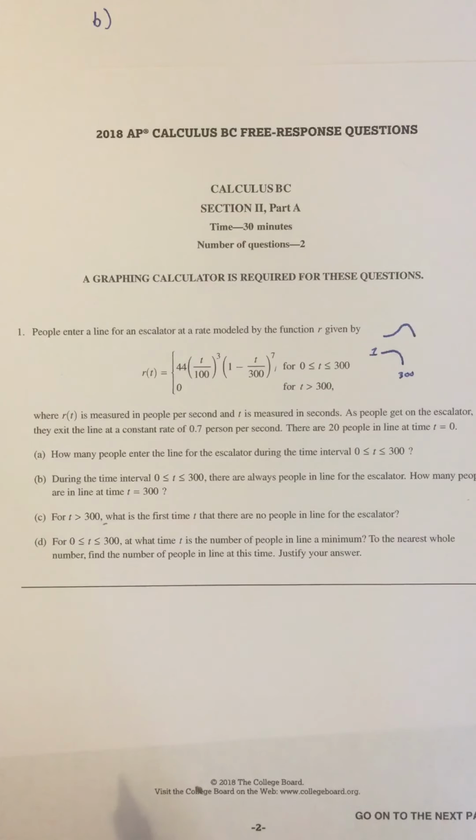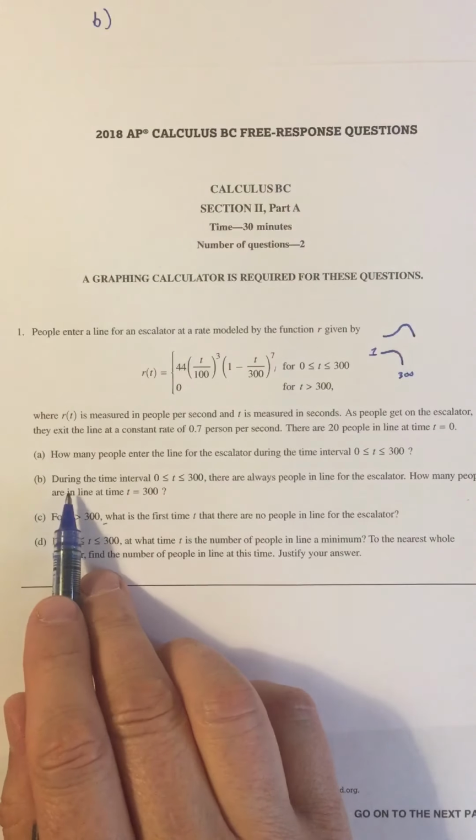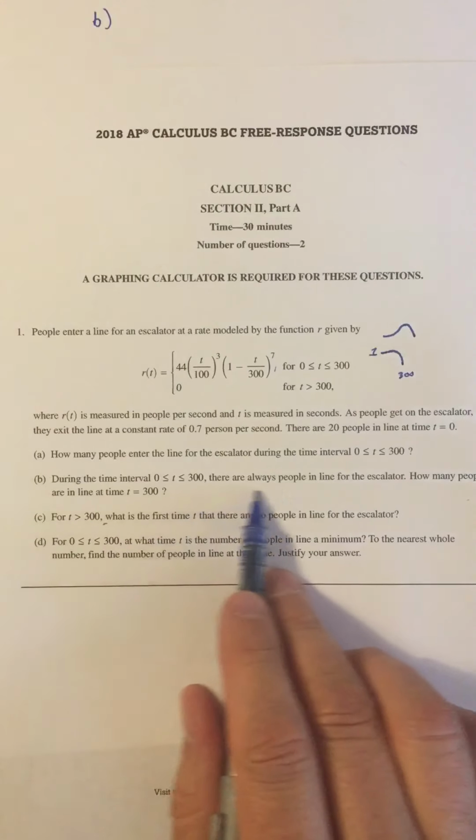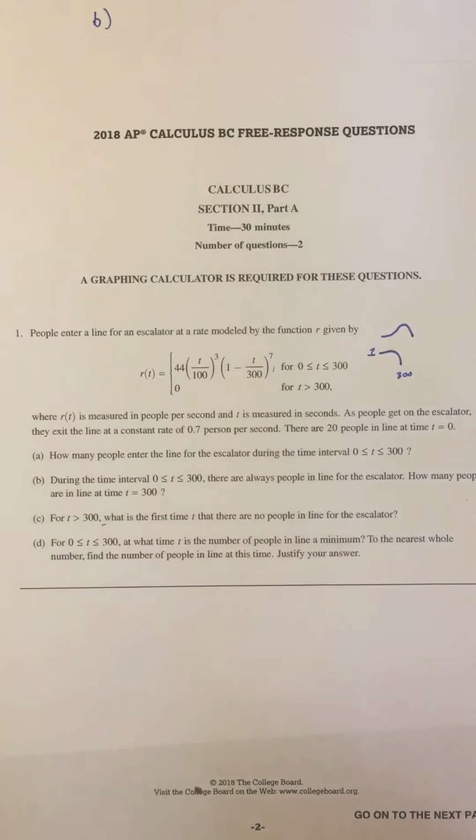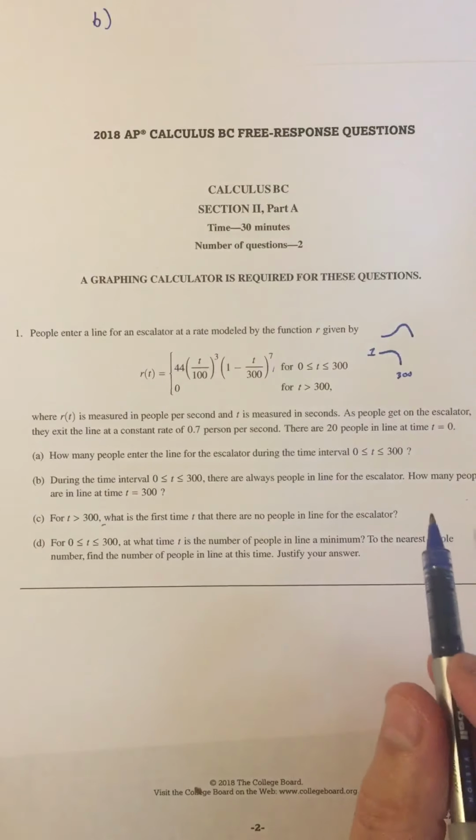2018 number 1 part B. This time they want to know, during the time interval, they tell us there are always people in line. For some reason, I don't quite get why they told us that. There might be some reason. I didn't think about it long enough.